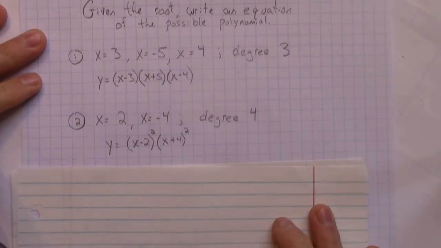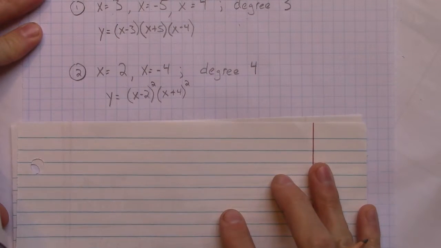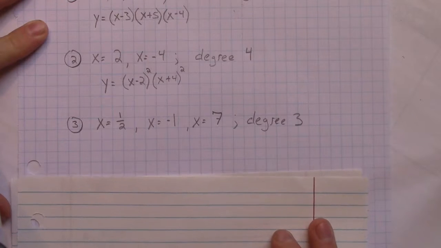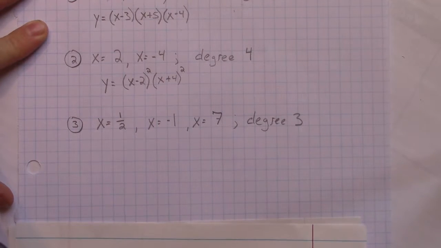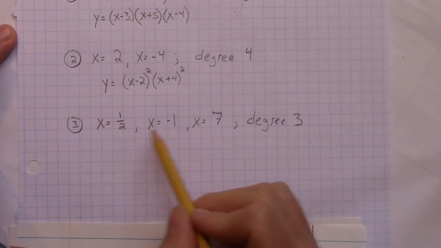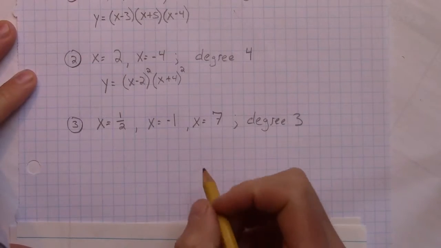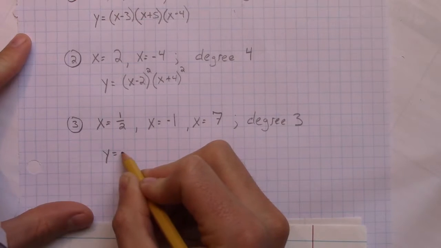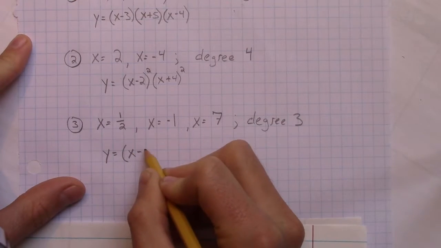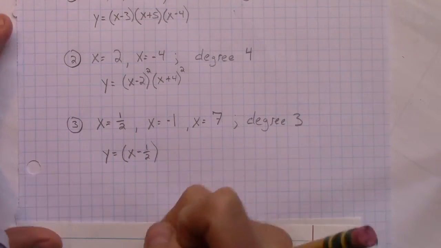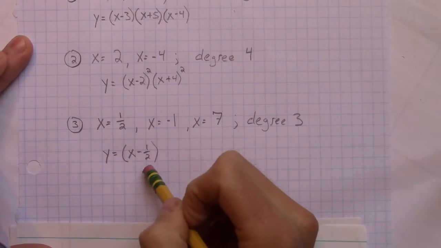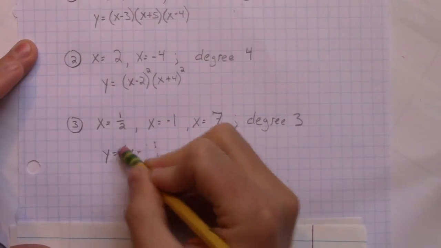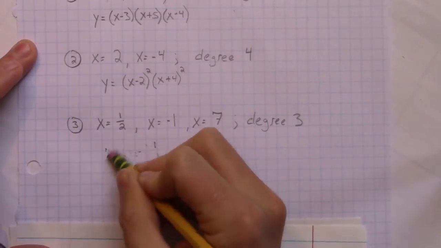All right, let's look at one more example that kind of trips people up. It's really the same idea. We've got x equals 1/2, x equals -1, and x equals 7. We're saying the degree is 3. So all three of these must have multiplicity 1, right? So x equals 1/2. The mistake that I see people do is just write this, x minus 1/2. All right. Now that's not really helpful for us. The factor really would be, and I'm going to just write a little example here.